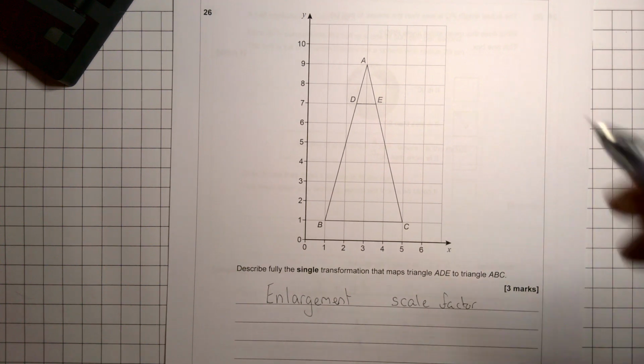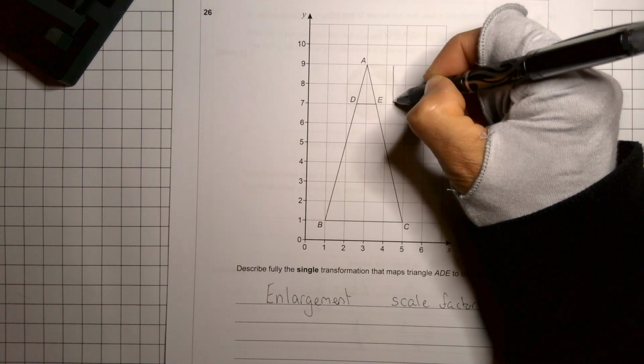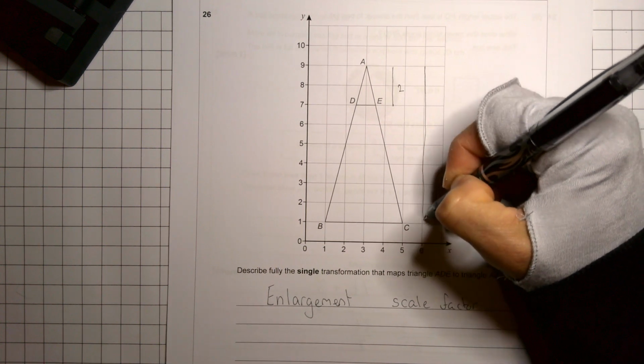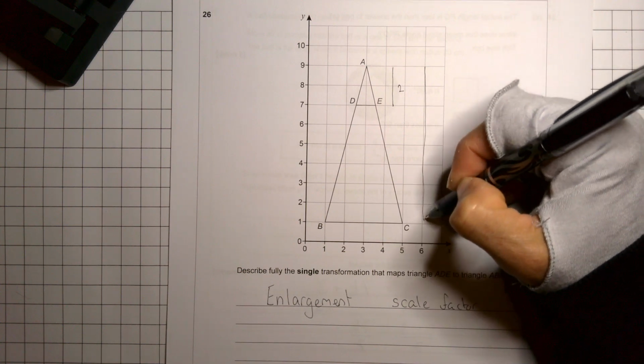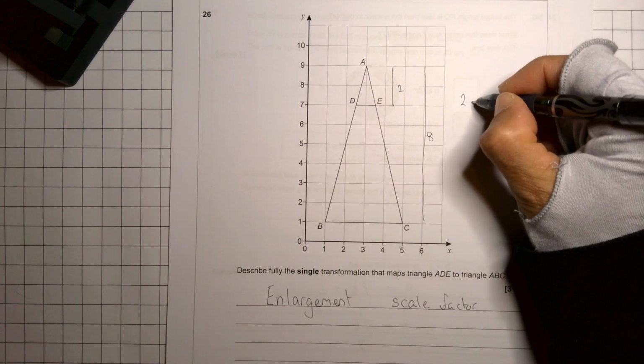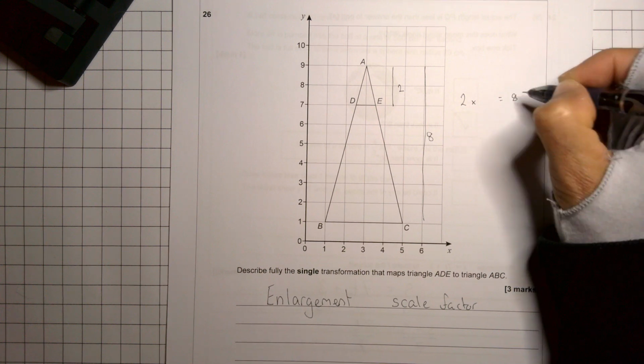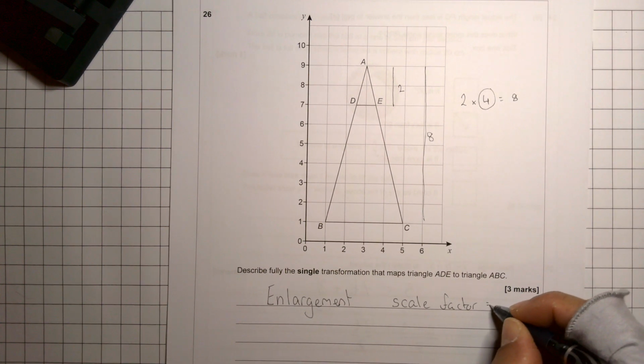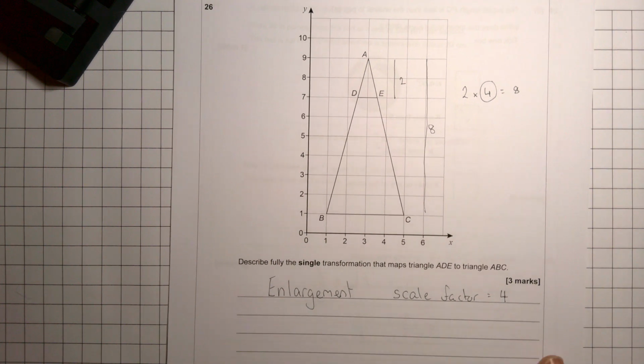Now how can we compare it? Well, here the height was 2 and the height of the new one is 2, 4, 6, 8. So what have you done to 2 to make it 8? Well, 2 lots of 4 is 8, so the scale factor is 4. So we now have 2 marks.